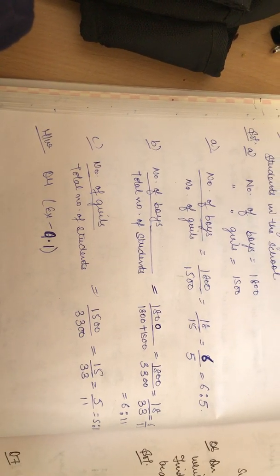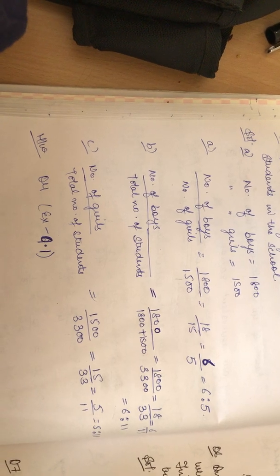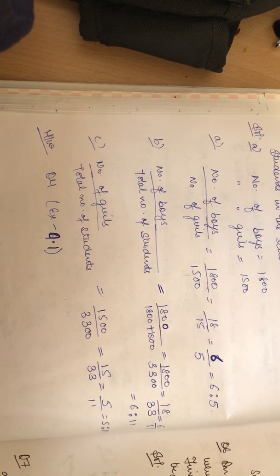Your homework for today is question number 4 from exercise 9.1. Please note down all the work very clearly.